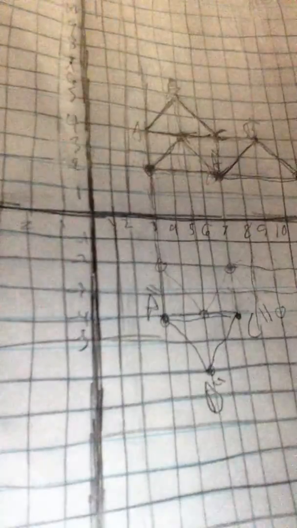Okay, so this is my video assignment 1, and I will be showing you how to do a translation and reflection. Okay, so my instructions up here tell me that I need to translate down 2 and right 4. So I'm going to do that by moving points down 2 and then moving these points here, right 4.